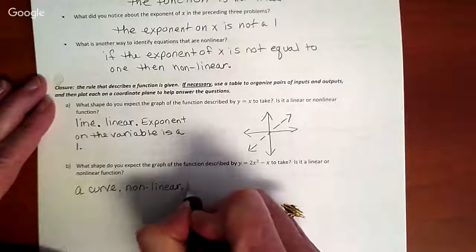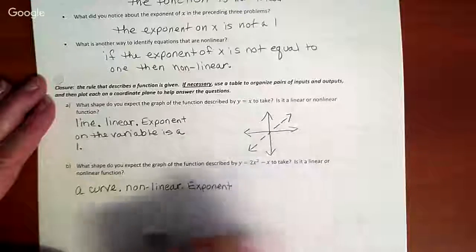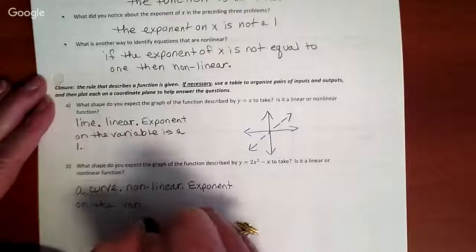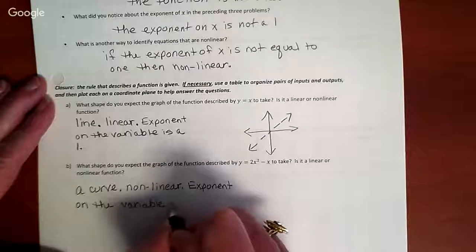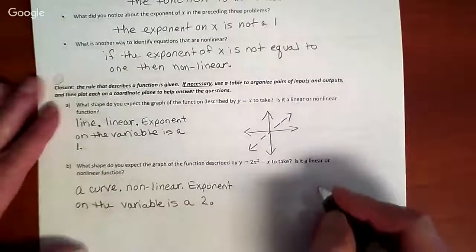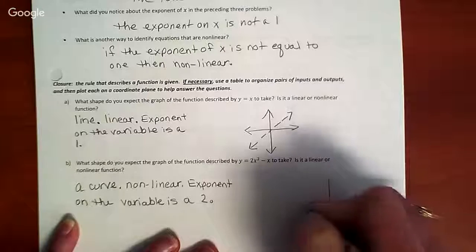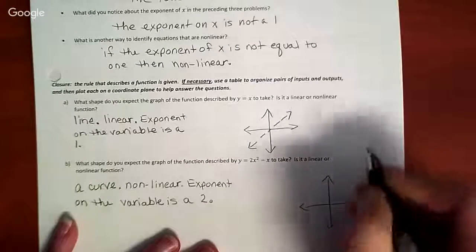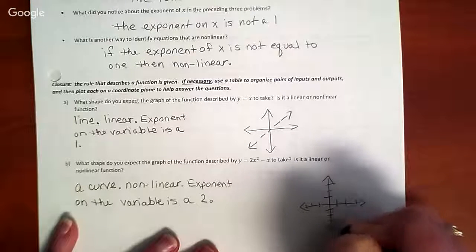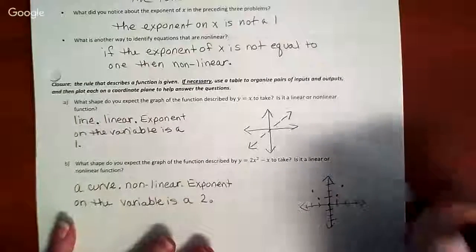And the exponent on the variable is a 2. So in this case, it would look like that.